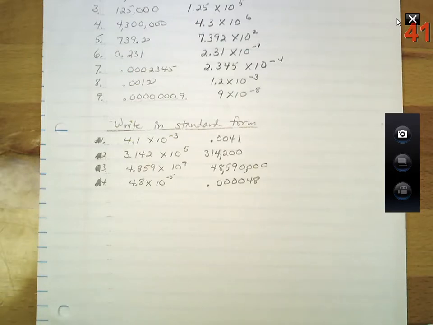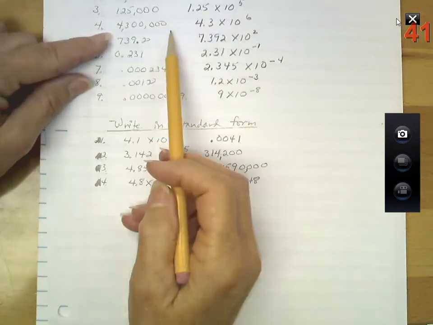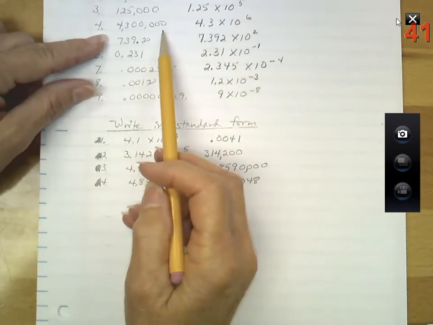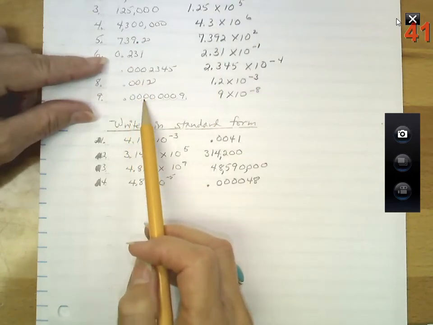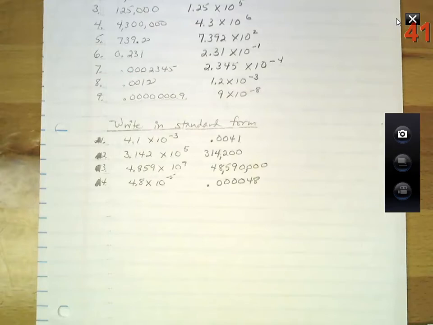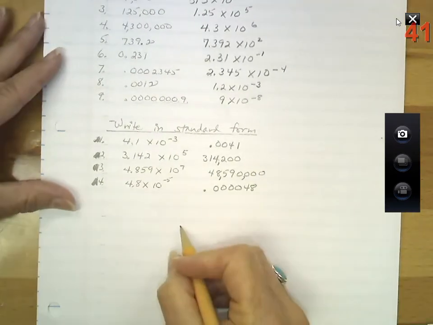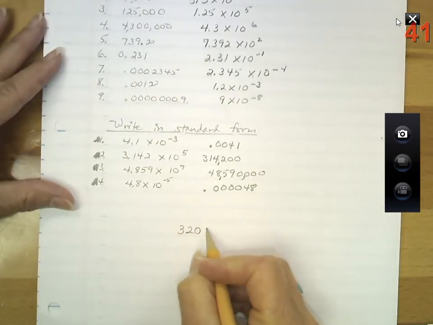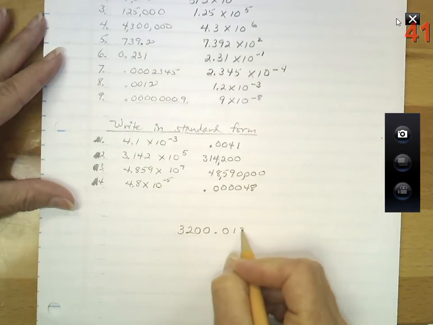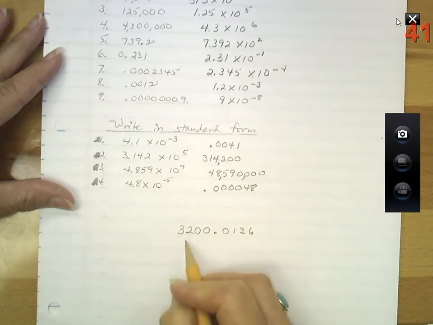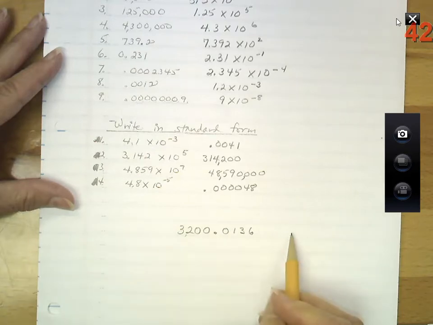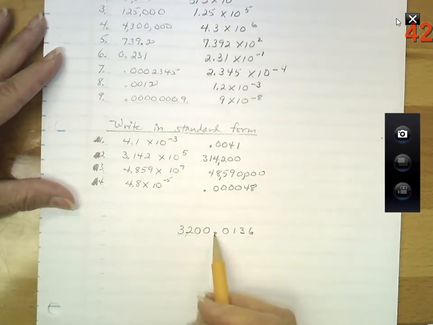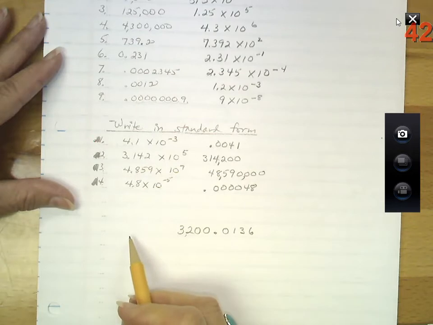The main thing you have to remember is that if it's a number bigger than 1, a whole number, a big number, you get a positive exponent. If it's a fractional part of a number, it's a negative. You see how everything over here is a decimal or a fraction. It's small. Everything over here is big.